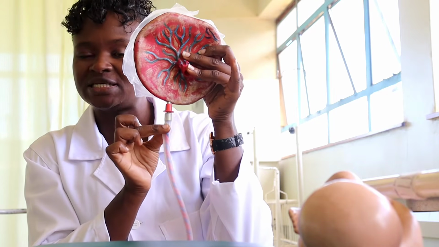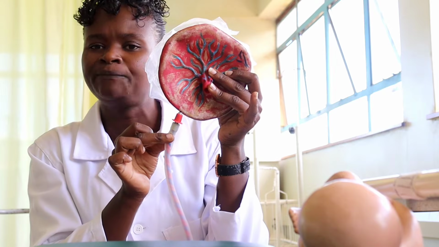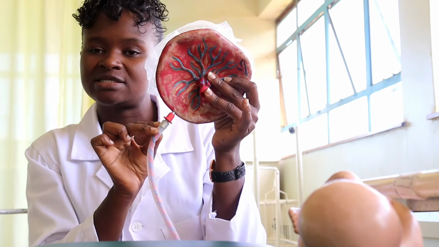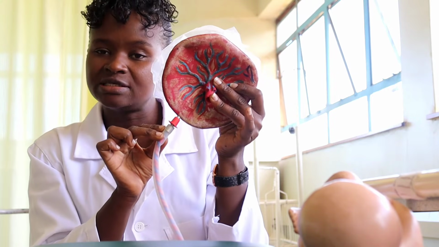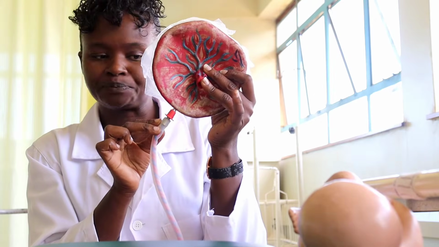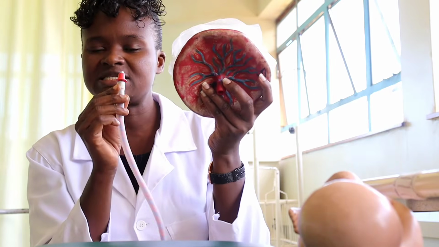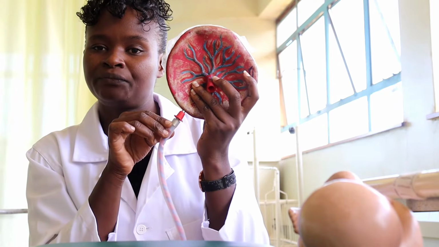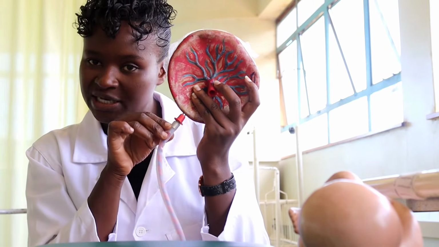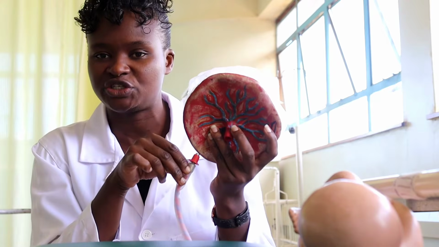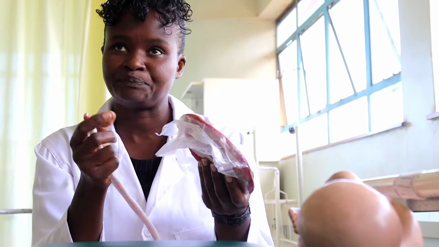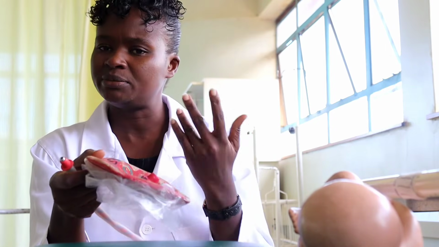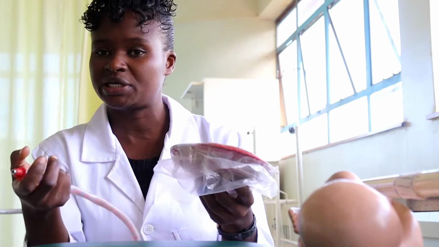So this is the battledore presentation, and like I was explaining initially, the importance of assessing the cord insertion is that any insertion at the edge will limit the blood supply to the placenta, and therefore we'll have placental insufficiency. All right, so those are some of the anatomical variations. In another forum, we'll discuss the placental complications.